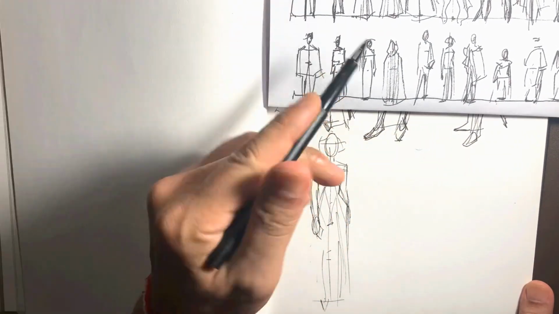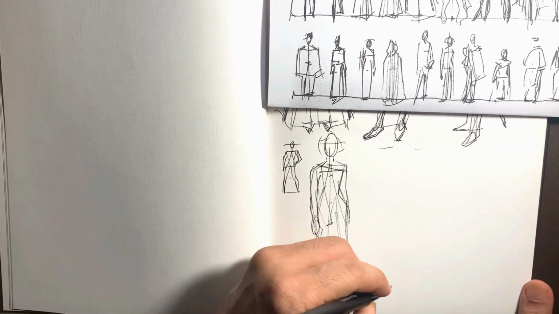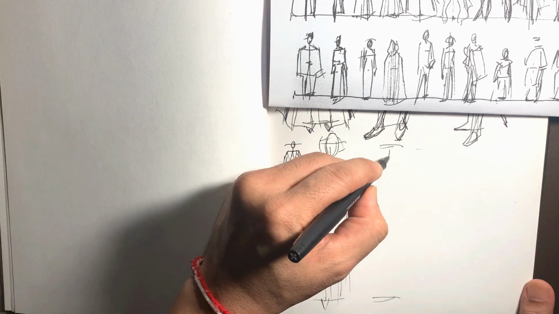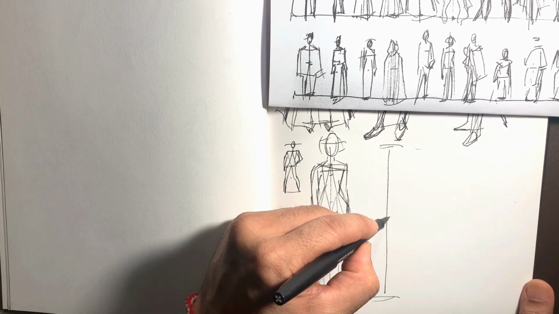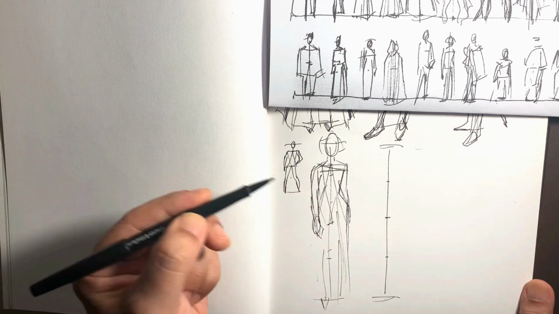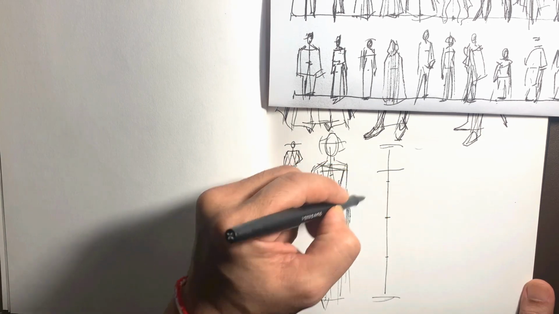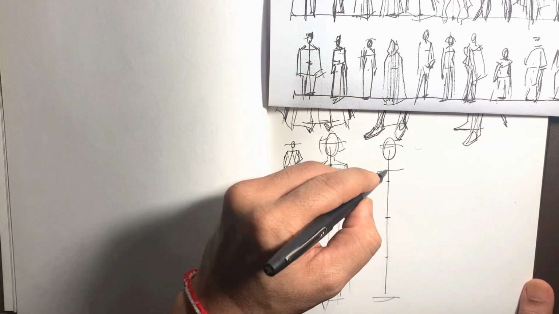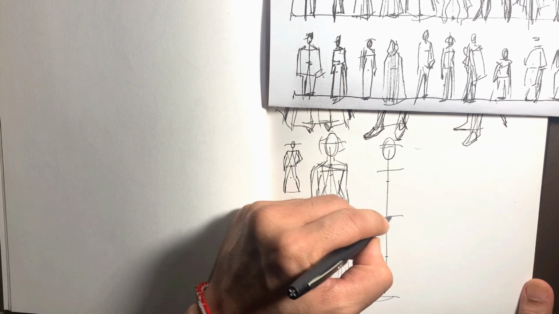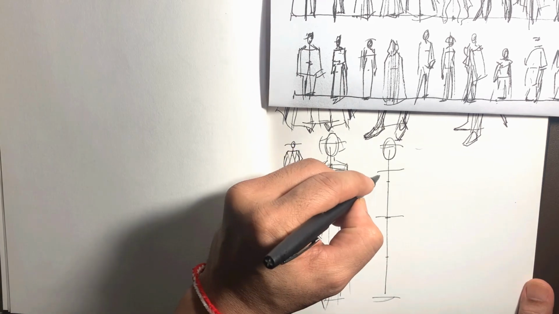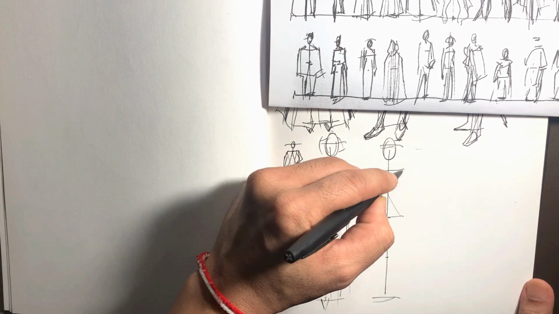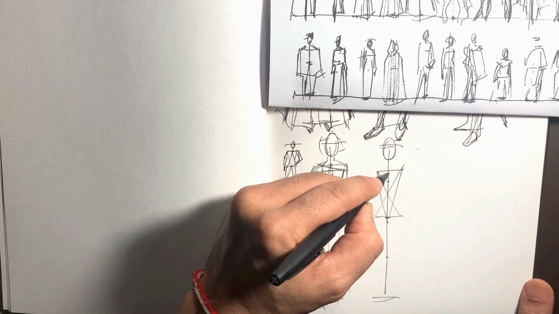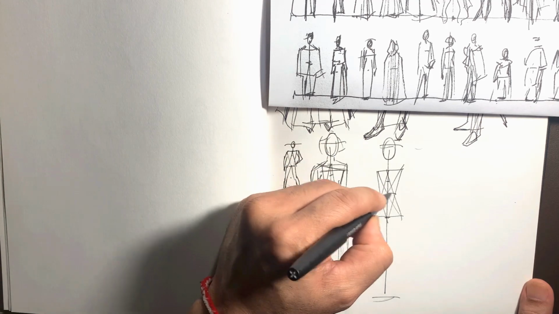Let's do this guy. So yeah, center line and the midpoint again. That becomes your shoulder. That's the hip. Oops. I was doing it this way. I keep alternating. Let's just do both. Okay.